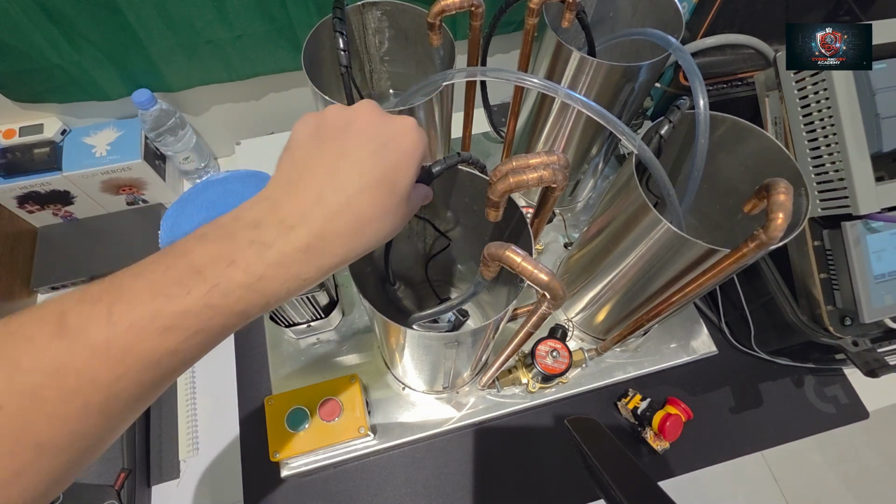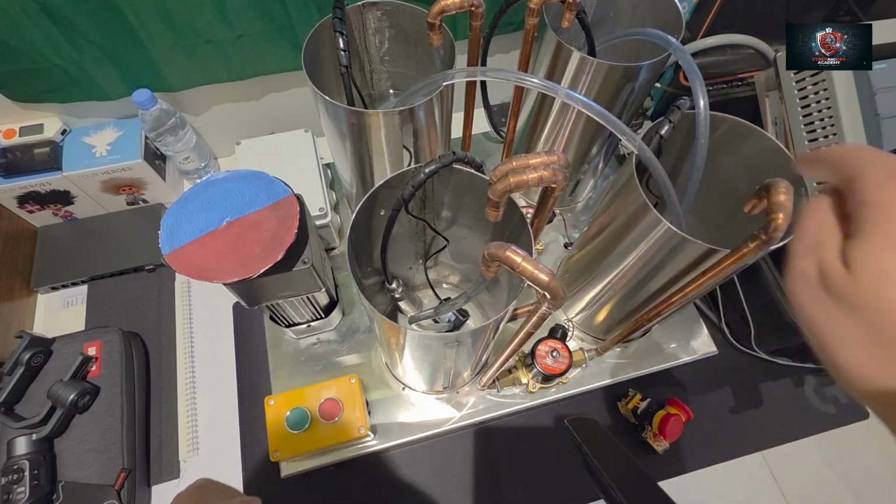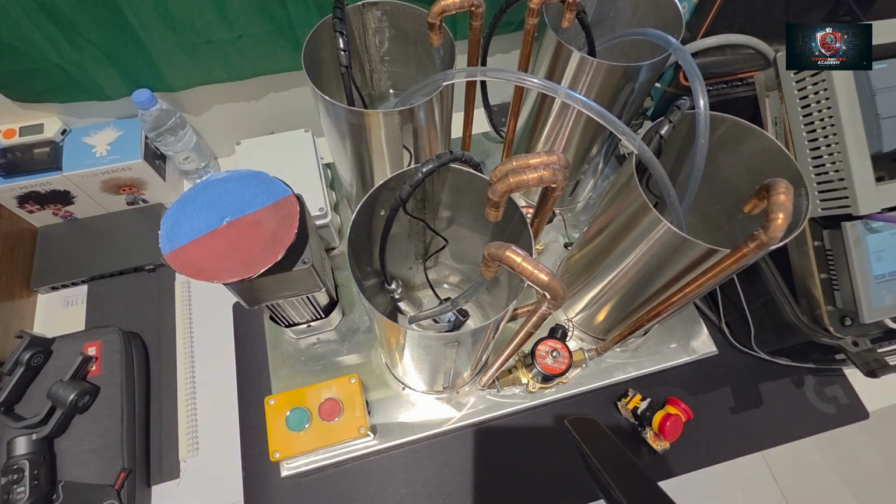Almost every tank has one, and we have multiple pumps also integrated, simulating the actuators. Let me start the process for you and show you how things are working. Then we move to level 1 and level 2. Please stay excited. It's still taking more time.